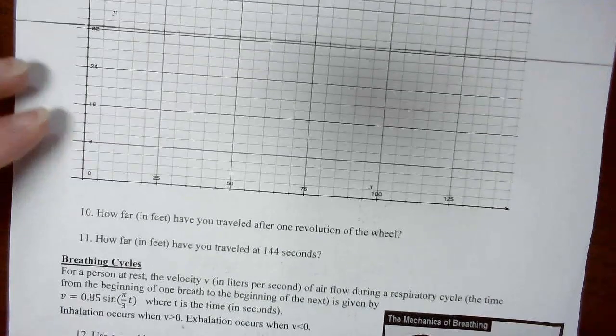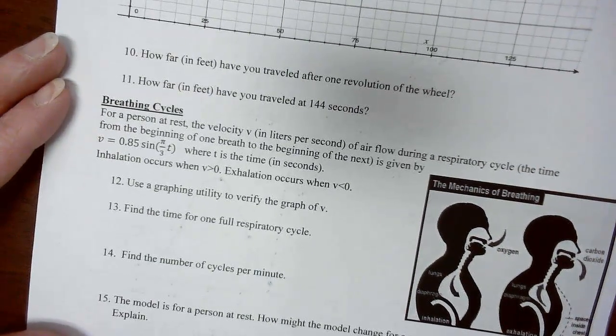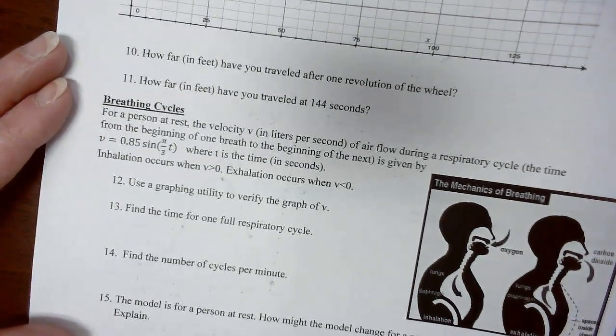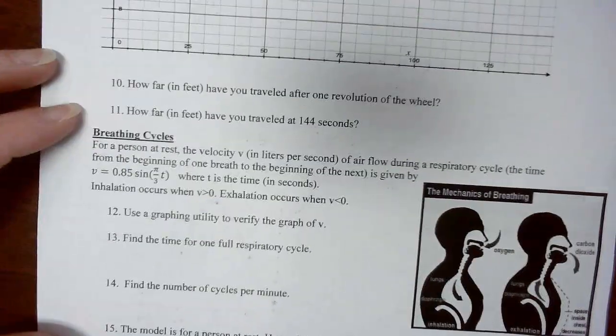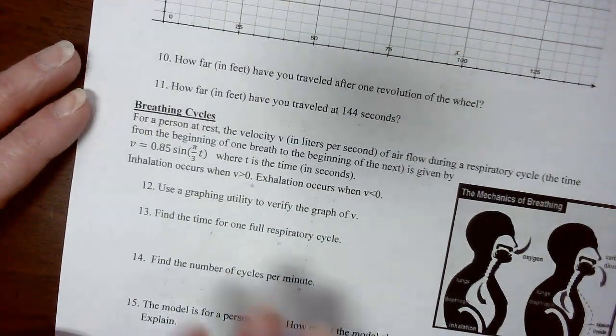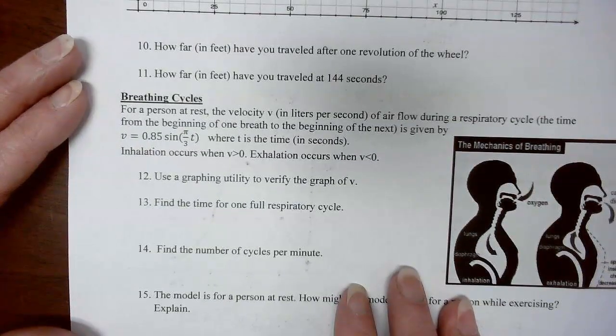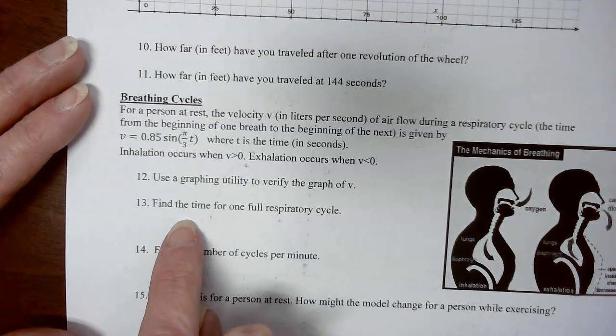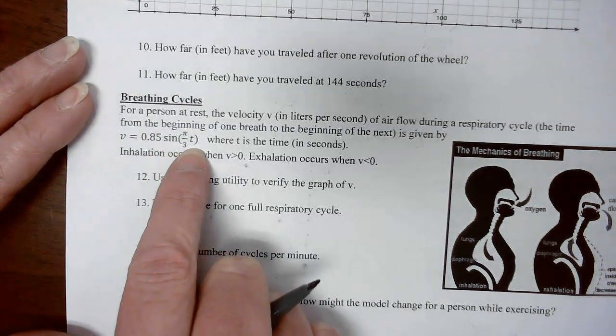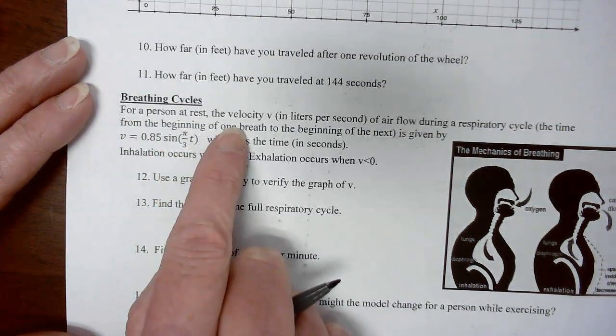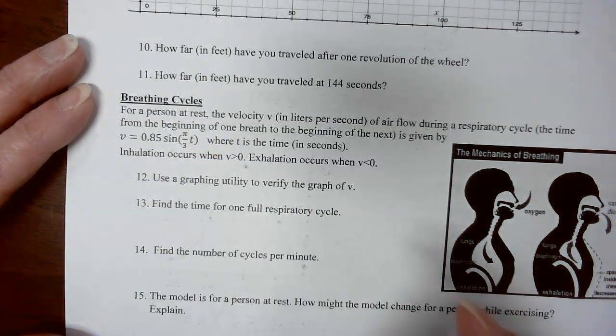Now I had a spot for the graph here. I'm okay with us just doing that. All right. So this one suggests looking at the graph on the calculator, but I'm going to talk about how we can do this without.